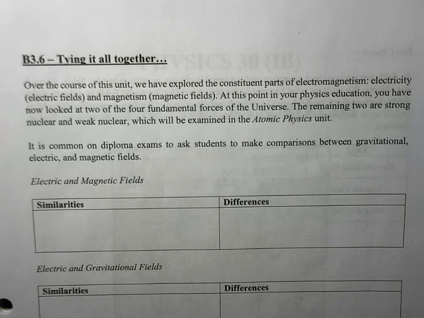What we want to do is make a little bit of comparison between the fields. We want to talk about things that are similar, and some differences. This is a very common question on a diploma exam, asking you to compare fields. It could be a multiple choice question. This is one of those cases where they really like to make use of that Venn diagram.